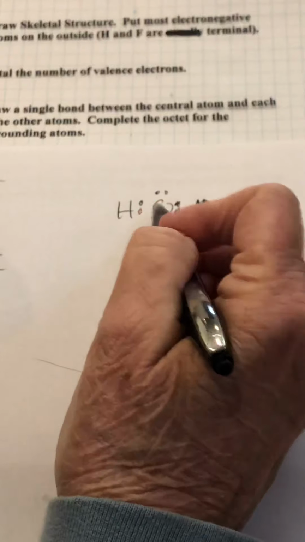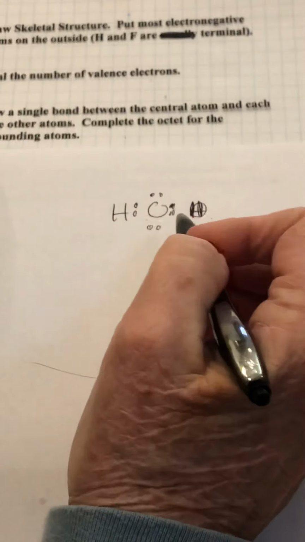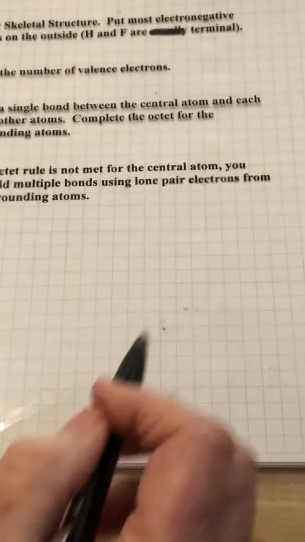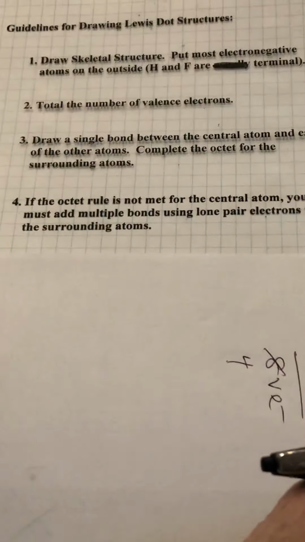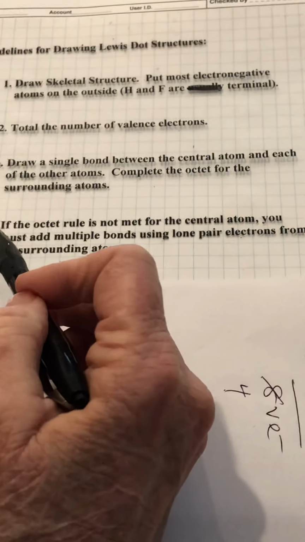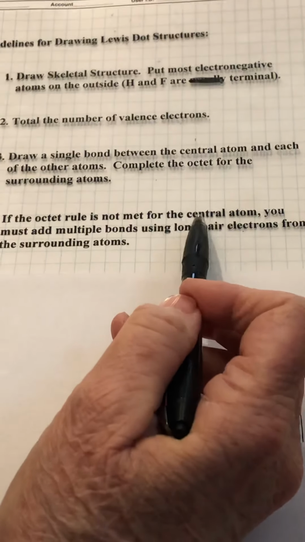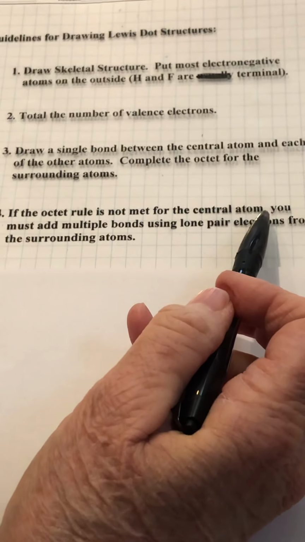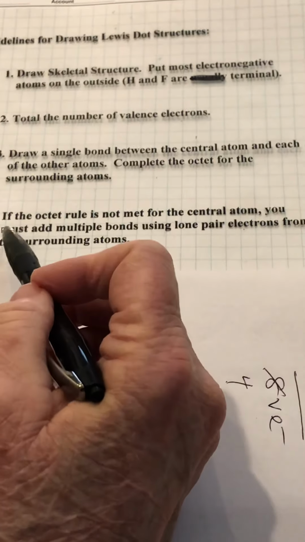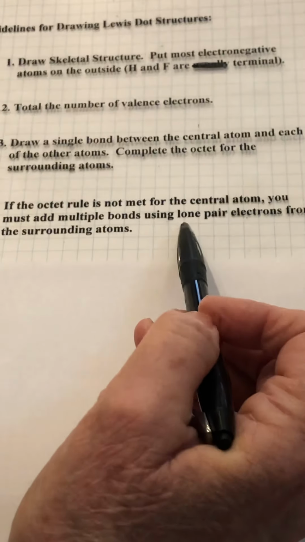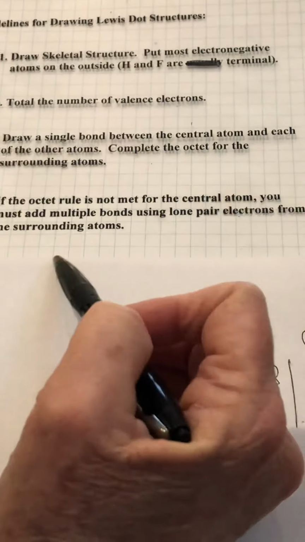If you don't do that, it's not bonded. Then you complete the octet. Last thing, and I'm not even going to try to explain it now, we'll just do some examples later. If the octet rule is not met for the central atom, meaning we don't have 8 electrons around it, you're going to make multiple bonds using lone pair electrons from the surrounding atoms.